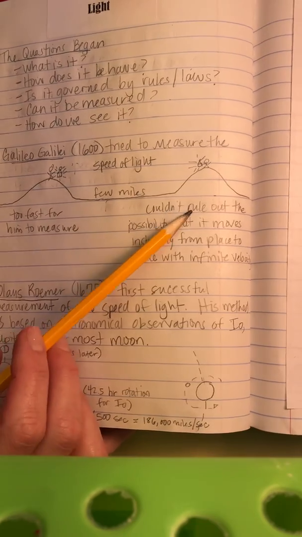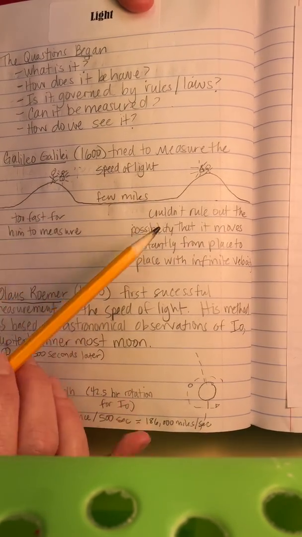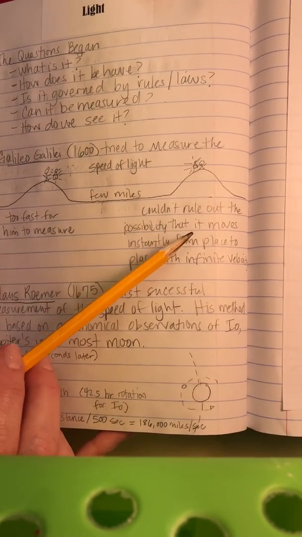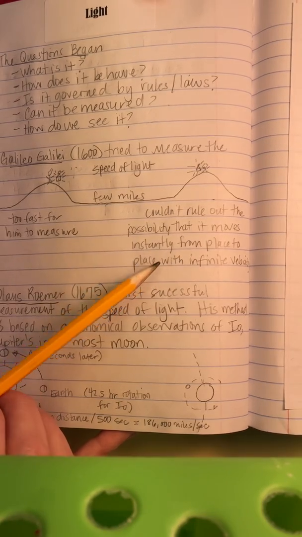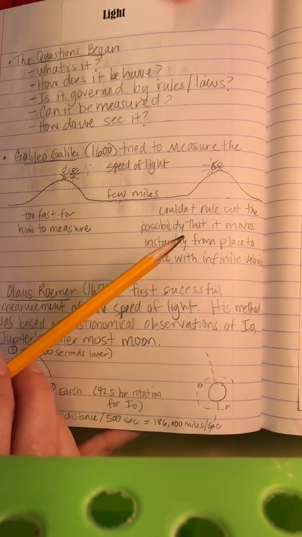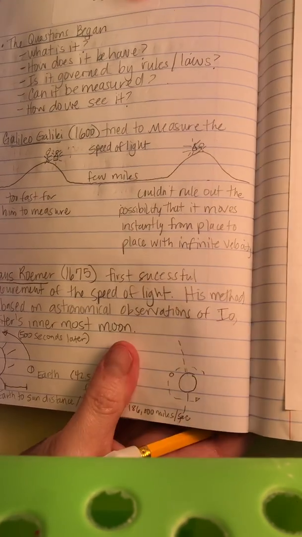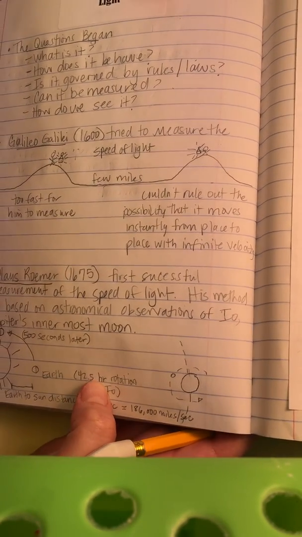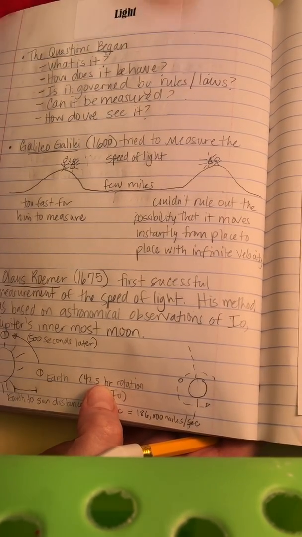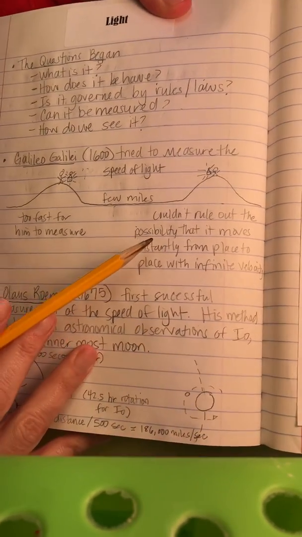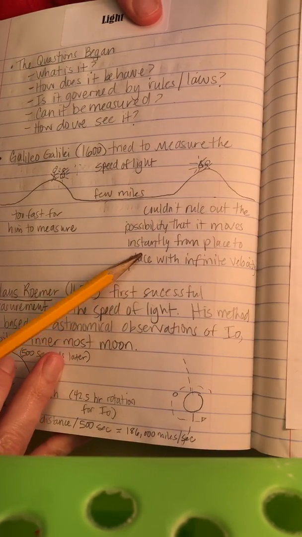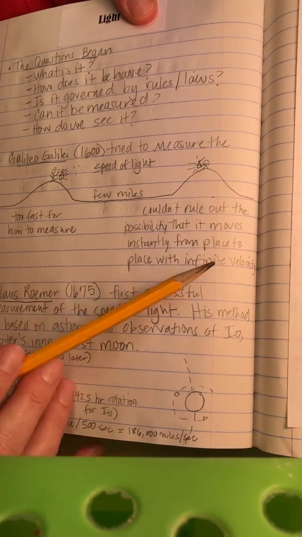But the thing is, because it seems so instantaneous, he couldn't rule out the possibility that it moves instantly from place to place, because some theories were saying, oh, you know, it has an infinite speed, and so you can't really measure it. It just always is, always there, and there it is. And so he said he couldn't rule out the possibility that it moves instantly from place to place with infinite velocity.